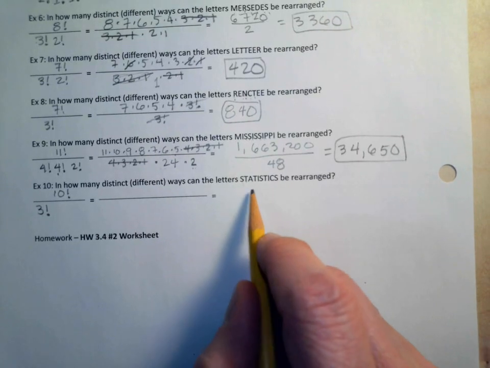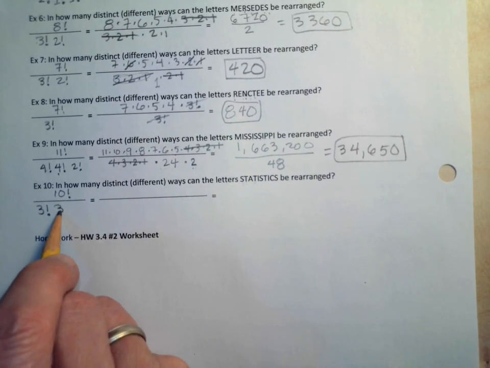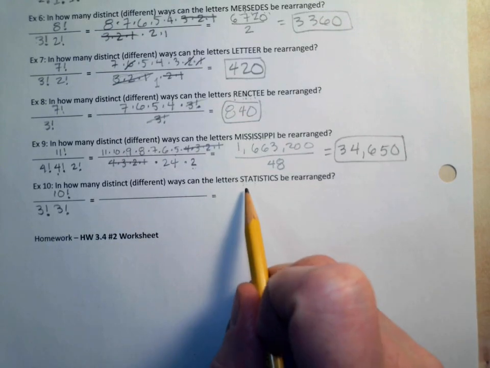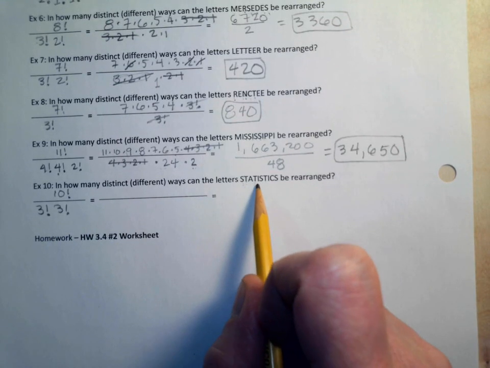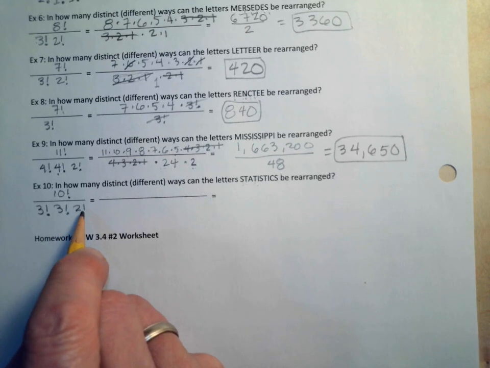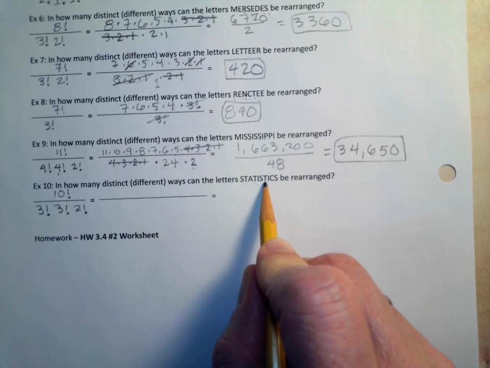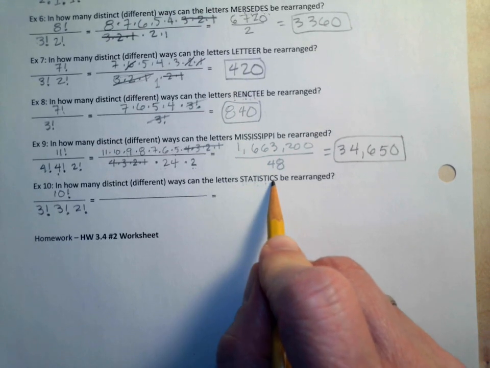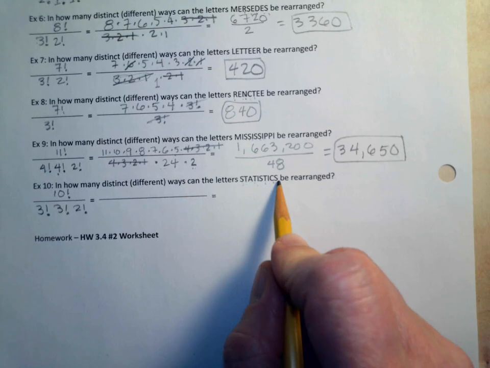All right, T. 1, 2, 3 T's, 3 factorial. A, there's only one A. T we've done. I, looks like 2 factorial. Let's see, T we've done. I we've done. C is not repeated. And so then S we've already done.